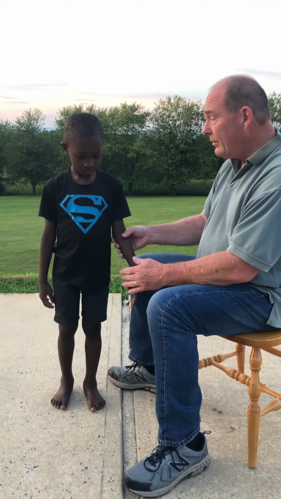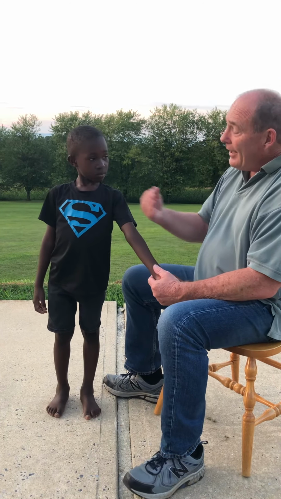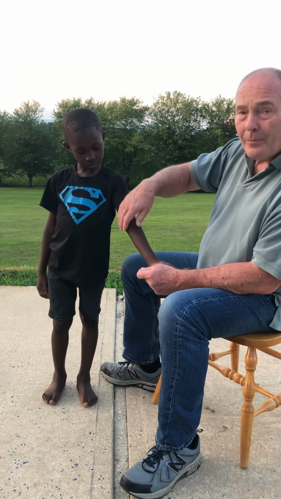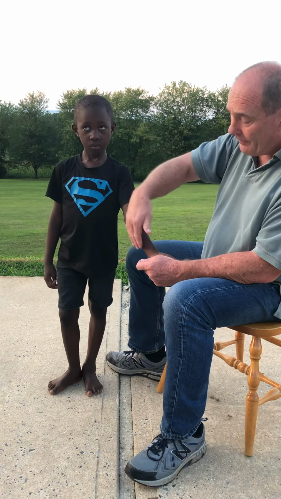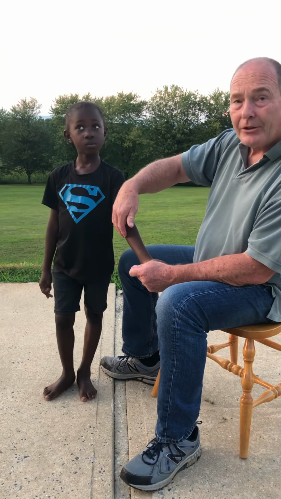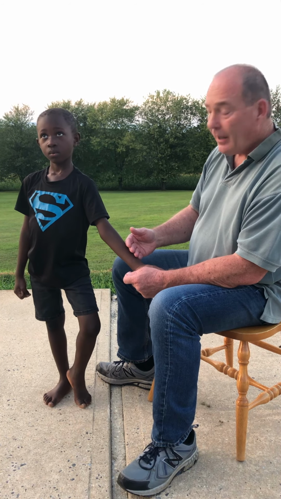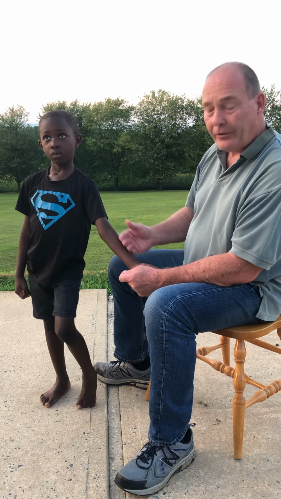So we can also, since you're here, go medial and lateral. This side of his forearm would be the one that's closest to the midline. So this would be the medial side of his forearm, whereas the side nearest to me would be his lateral portion of his forearm.